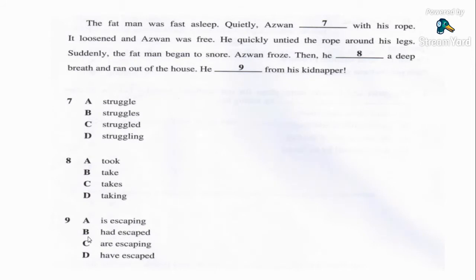For example, this is one of the questions from one of the UPSR papers. "The fat man was fast asleep." When we see the word "was", we can initially determine that this is past tense. So we continue reading. "Quietly, Azwan dashed with his rope. It loosened," again past tense, "and Azwan was free," past tense.